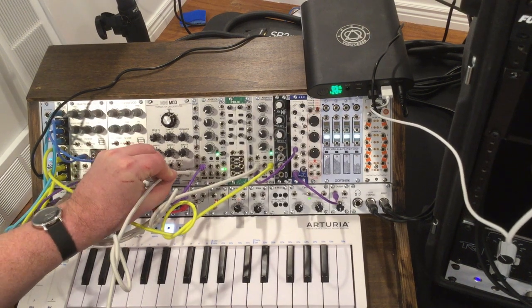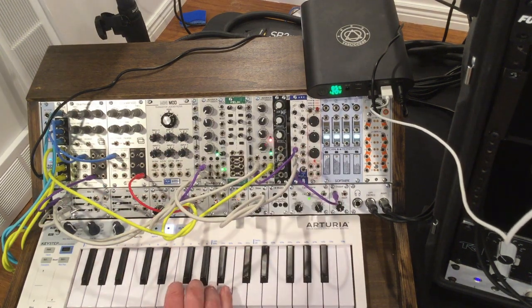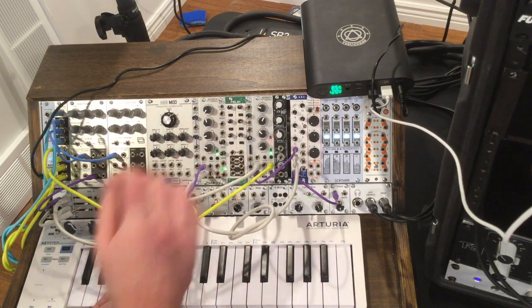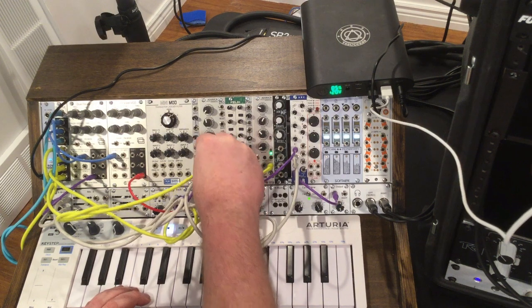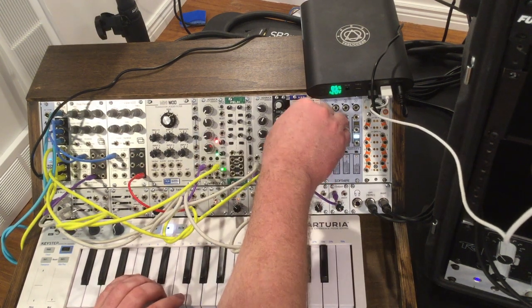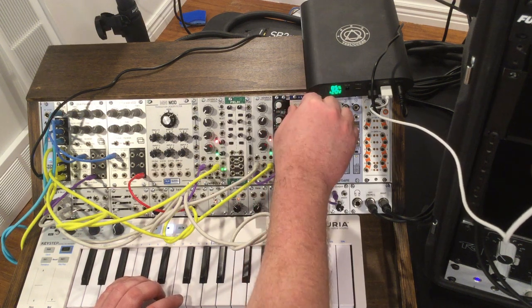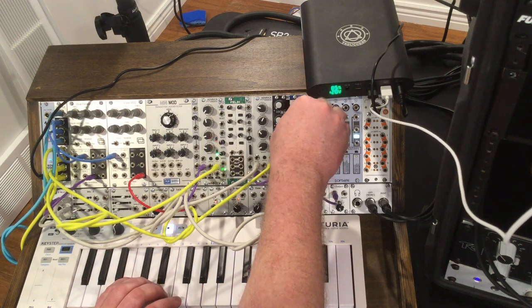We're going to come out of that and go into the mixer. Let's try this again. Okay, let's make sure we've got... Oh, we need a gate signal. That would help. There we go. All right. So here is our quote-unquote digital signal. Here is our analog signal. Okay, let's focus on this digital signal for a second here.